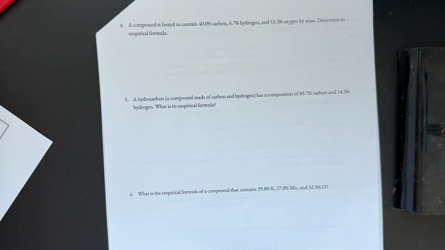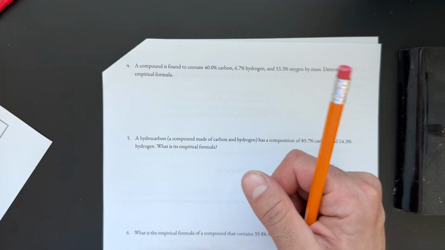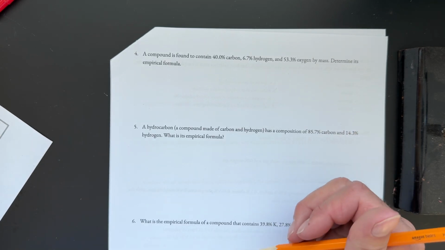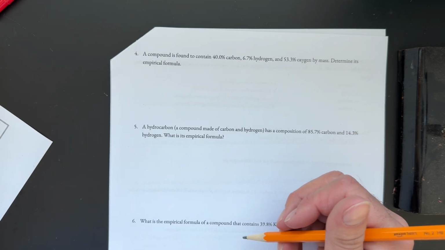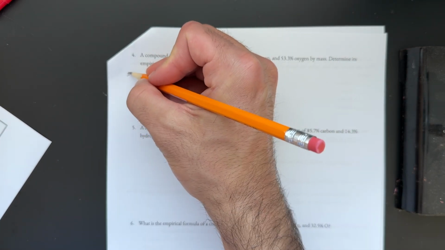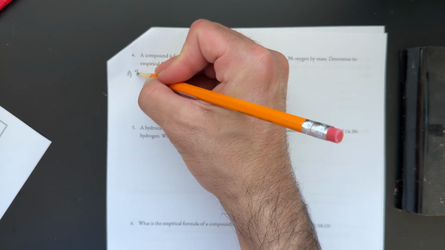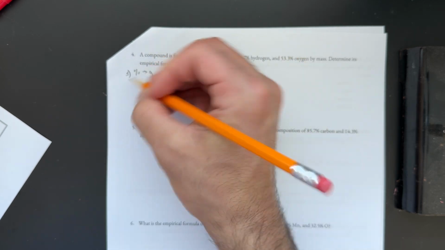And so let's logistically do that with this one. We have a compound that has carbon, hydrogen, and oxygen. What we want to do is determine its empirical formula. Let's do that first step: we're going to go from percent to grams.